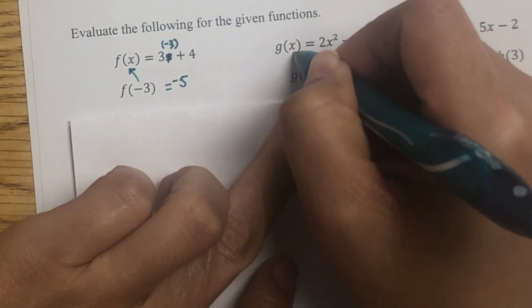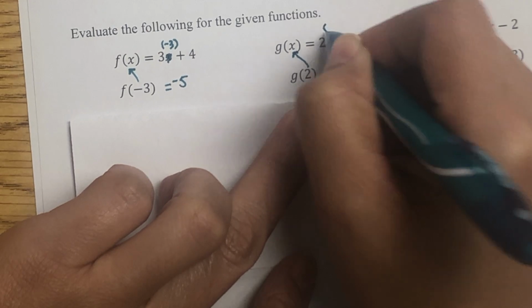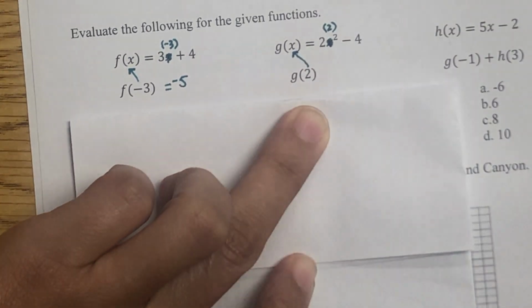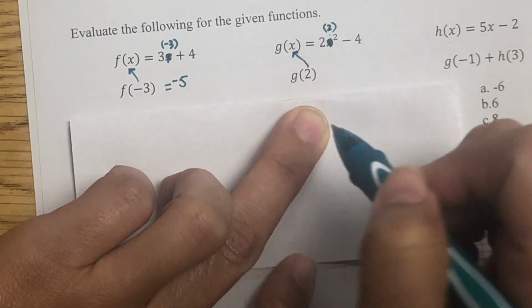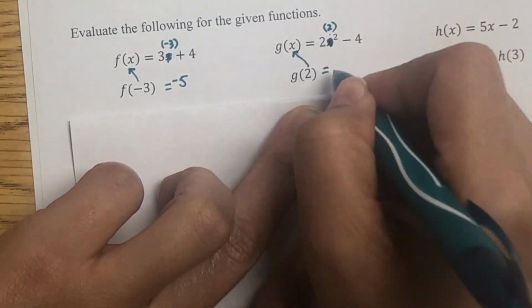Same thing here. You're taking this 2 and putting it in there. So where I see an X, I'm now going to put in a 2 and cross out that X, but everything else stays the same. So I've got 2 squared, which is 4, times 2, which is 8, minus 4, which is 4.